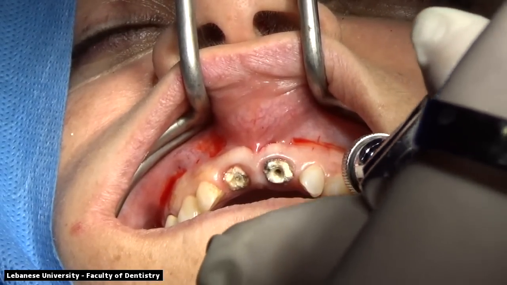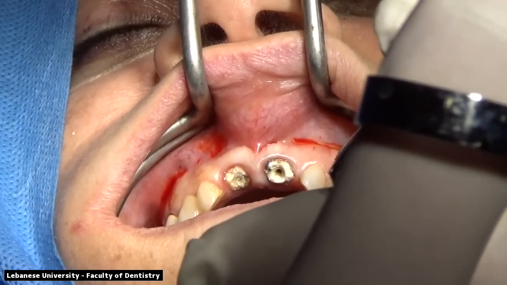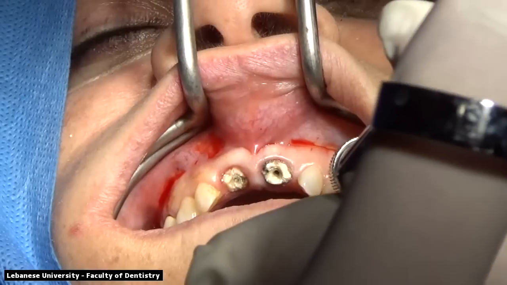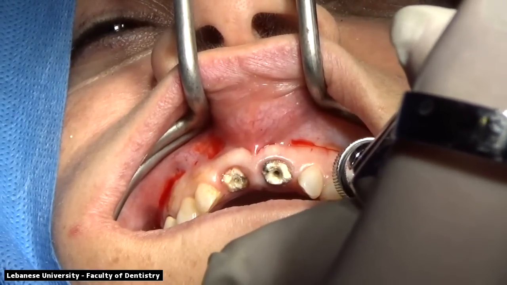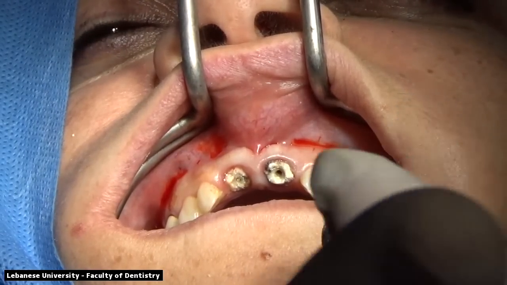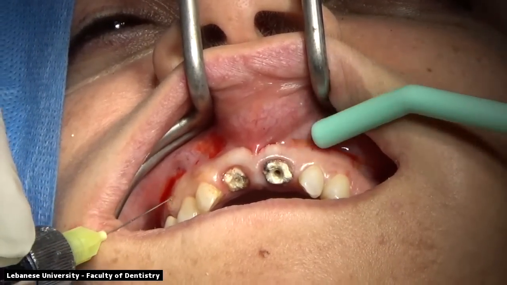We are going to be atraumatically removing both central incisor remaining roots and placing the implants at the same time, so immediate extraction, immediate implantation. The teeth will not be an immediate function. They will be restored with temporary restorations.